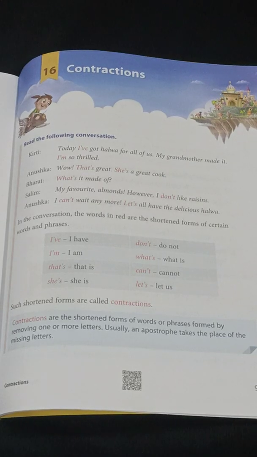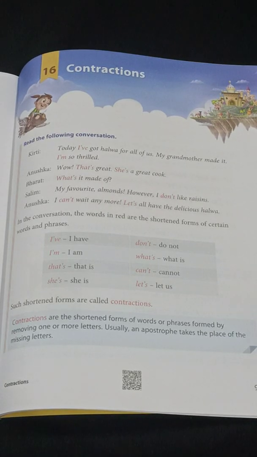Hello students, today we are going to start lesson number 16, that is contractions. What do you mean by contractions? Contractions means the short form of the verbs. When any verb is written in the short form or any verb is shortened, that is contractions. Let us understand what are contractions.